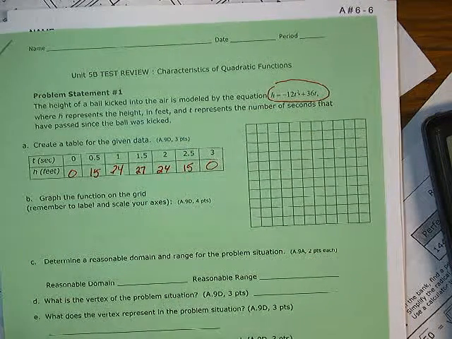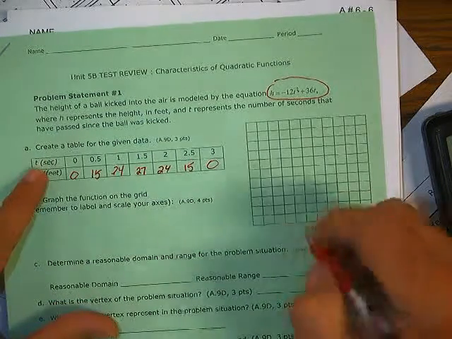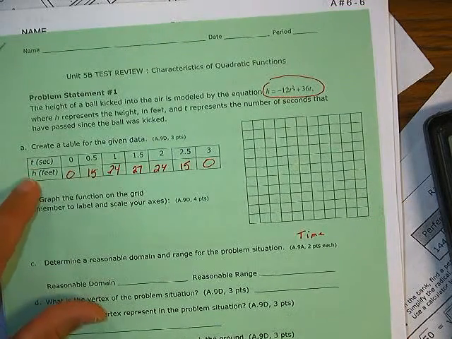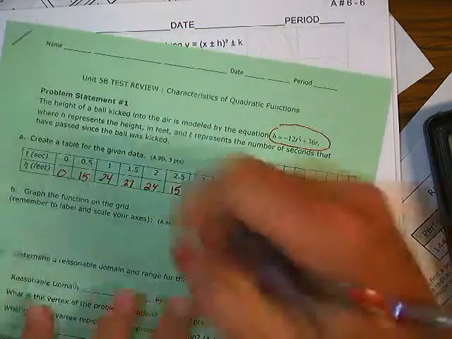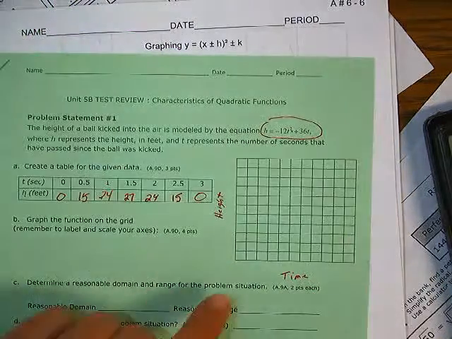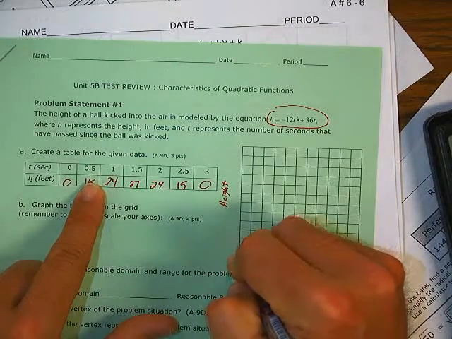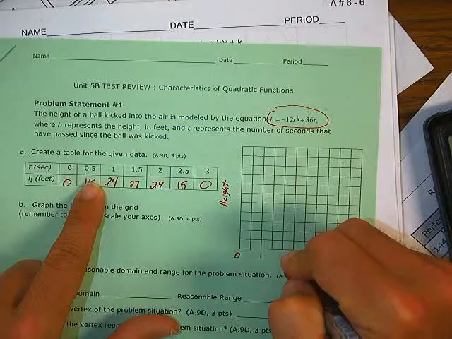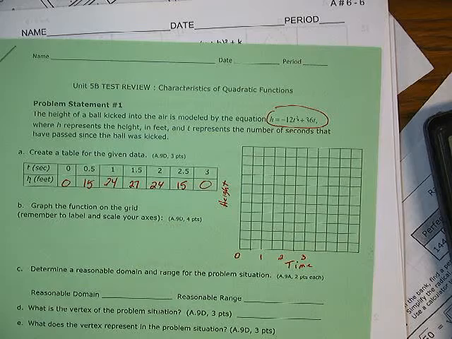Now, what's my x? Time. That's going to go down here. What's my y? Which is what? What does the h represent? Height. So now we're counting by what? Halves, right? So I'm going to start at 0. Then I'm going to skip 1 and put 1. Skip 1, put 2. Skip 1, put 3. Or I could have even gone bigger than that.